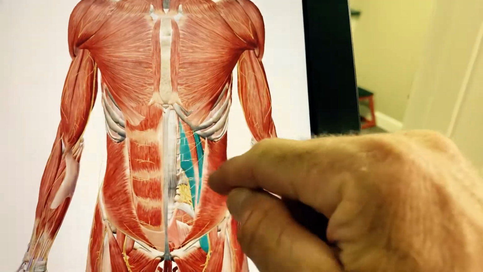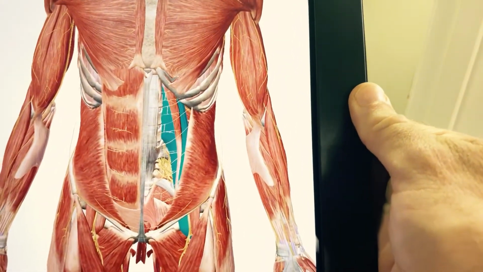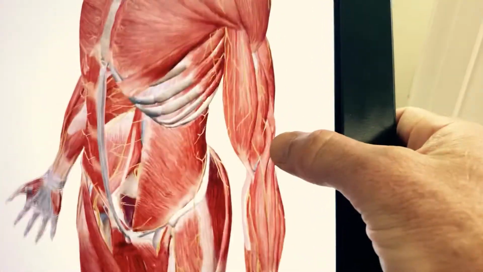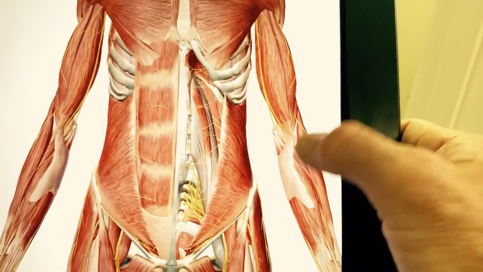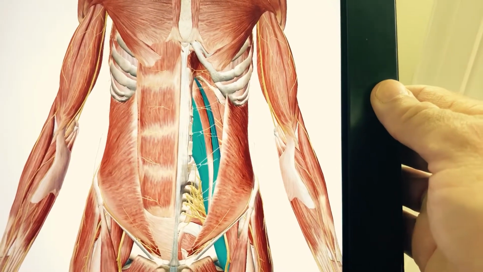Underneath that, way in the back, is the psoas, which is a very common muscle that we treat a lot in here. If you look at this position, you see this is all the way through the back. But it's a very important muscle, and this will be also engaged in this movement.